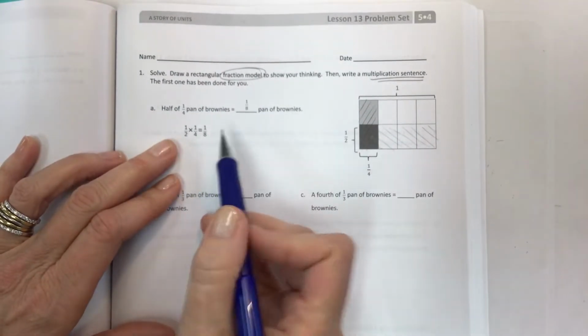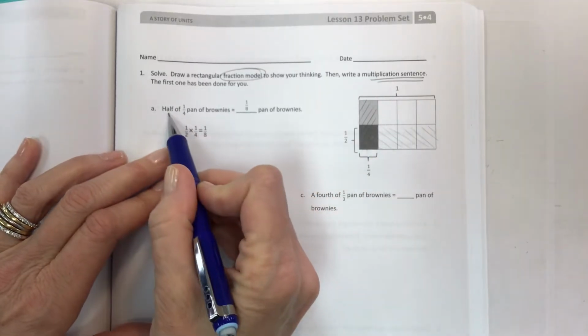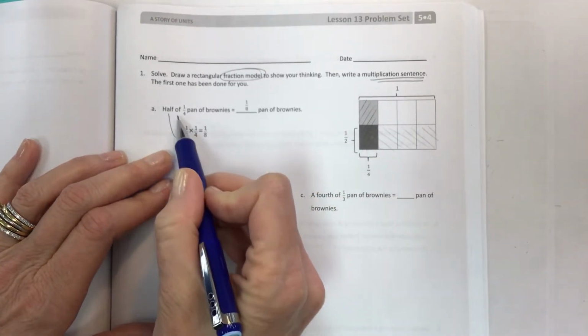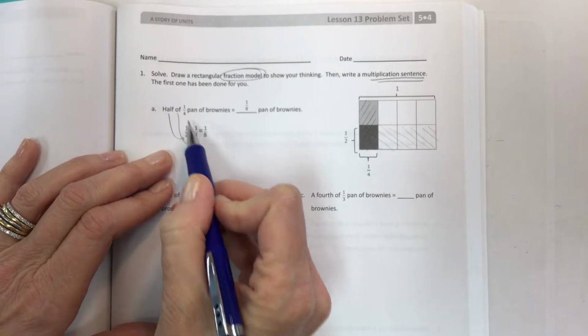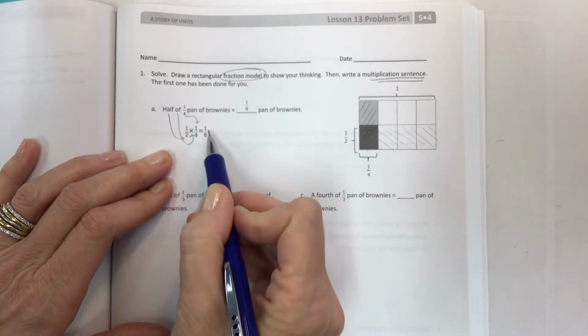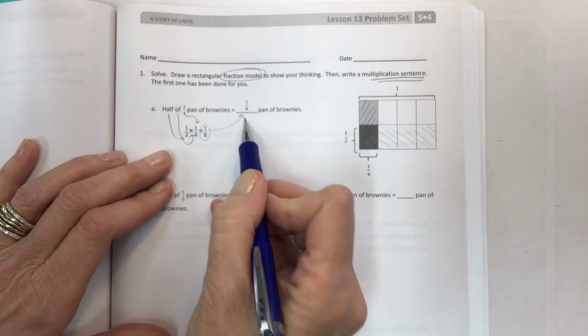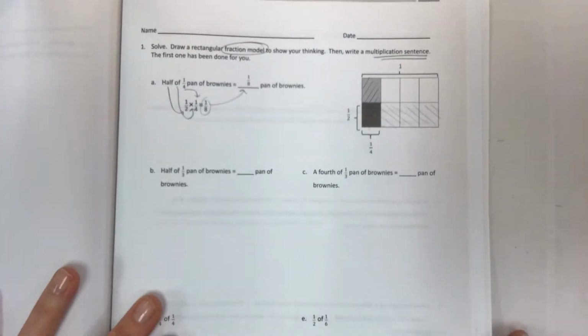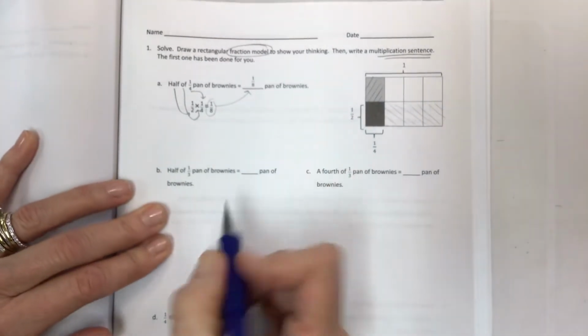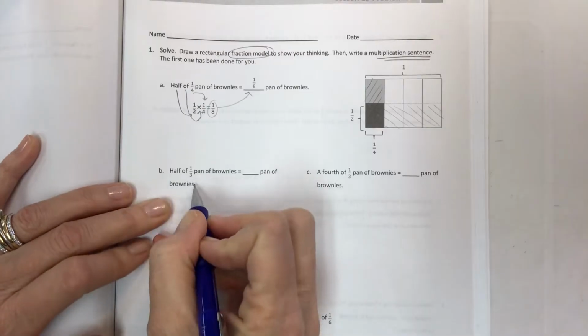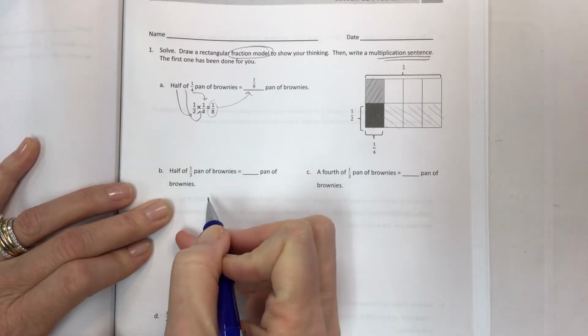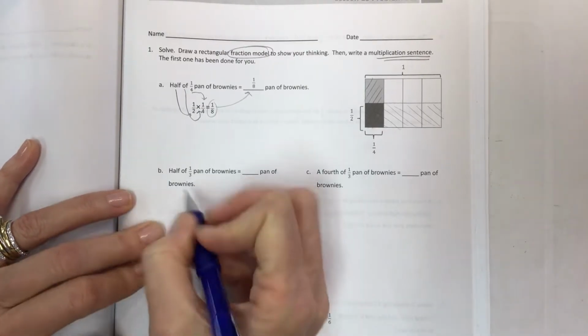Okay, so half of 1/4, here's the multiplication sentence. Half of 1/4. And then that's your answer. Okay? So I hope that's pretty clear. Let's do a picture. Half of 1/3 pan of brownies equals what fractional unit pan of brownies?